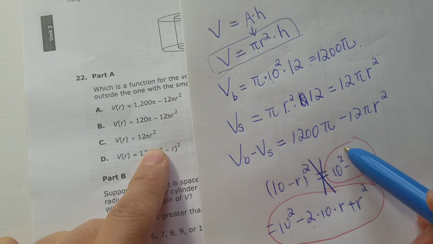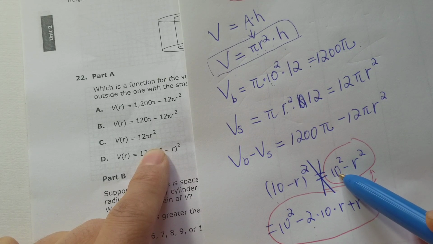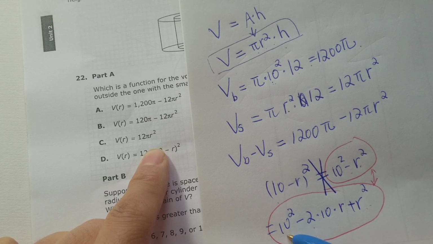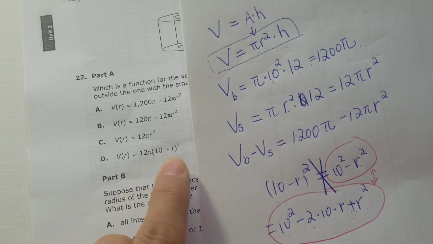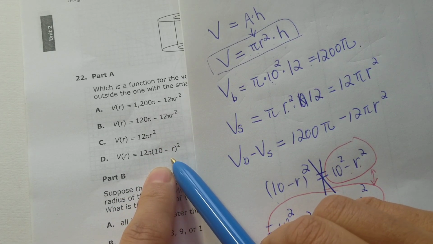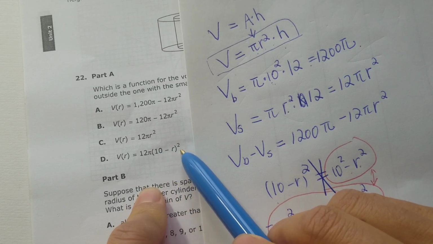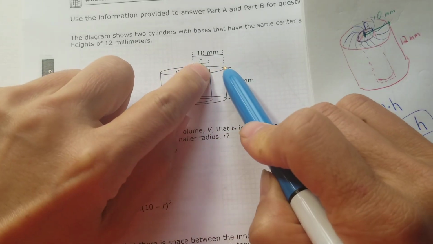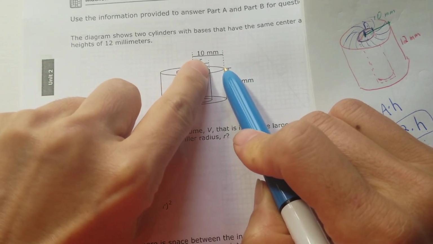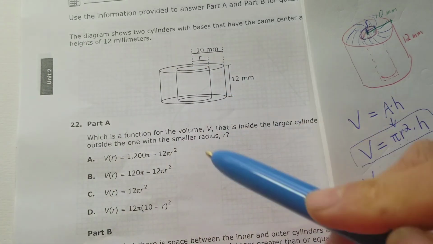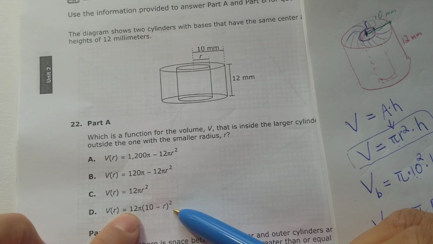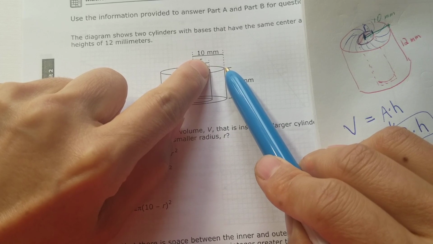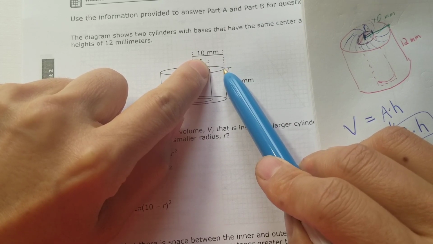they are different. This one is the square of the longer radius subtract the square of the shorter radius, which means the longer radius plus the shorter radius is involved. Therefore, please do not get confused, because 10 minus r is the distance between the smaller cylinder and the bigger cylinder. It is not the radius for any cylinder, because you're applying the wrong formula. Again, this 10 minus r is a distance, not the radius for any cylinder.